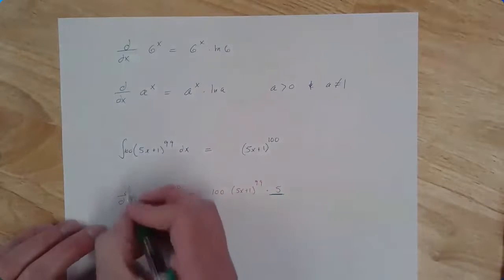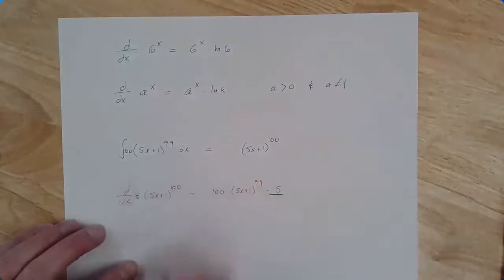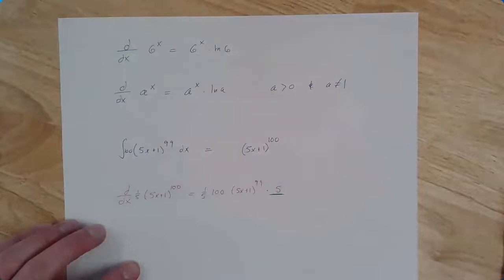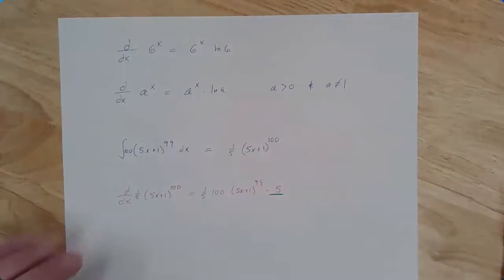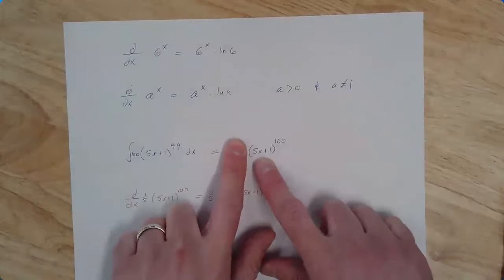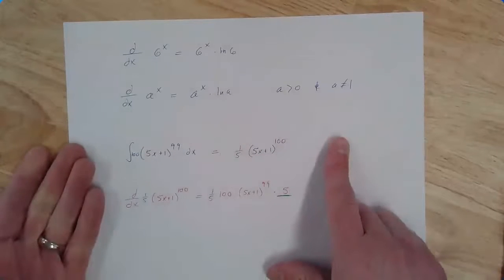I'm going to throw out a 1/5, or division by 5, right there. So again, I want to emphasize, if your answer is off by a constant multiple, it's really easy to fix. If you can see that when you differentiate it, you're going to be off by a factor of 5, divide by 5.